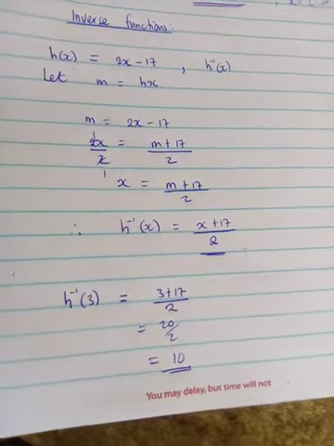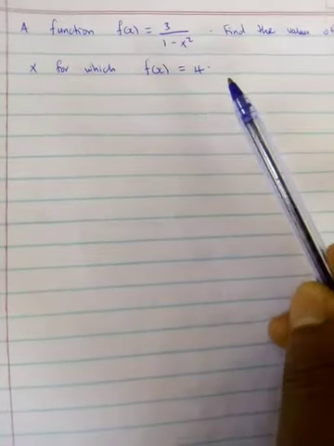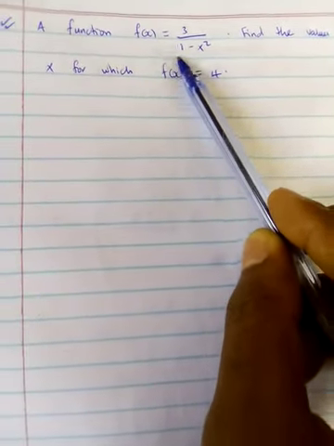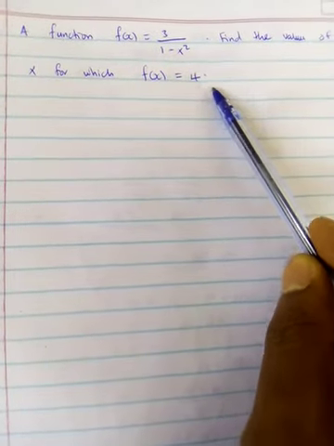As beautiful as that. Okay, so someone has inboxed me with that question, and I decided to do it for everyone from here. So we have that they want us to get the values of x for which f of x is equal to 4. So what does this mean? It means get the whole function f of x and equate it to 4.